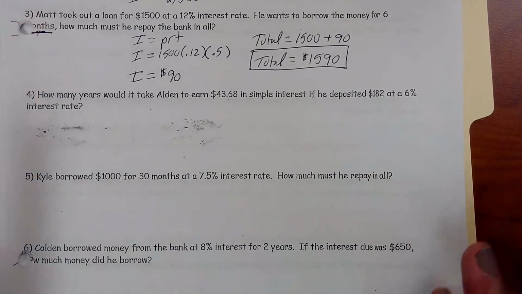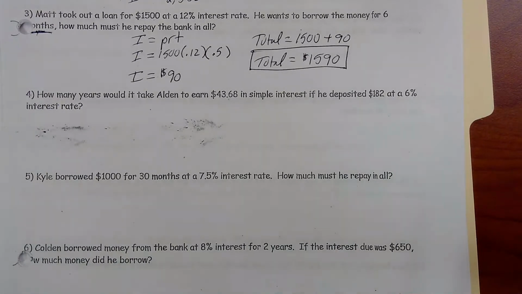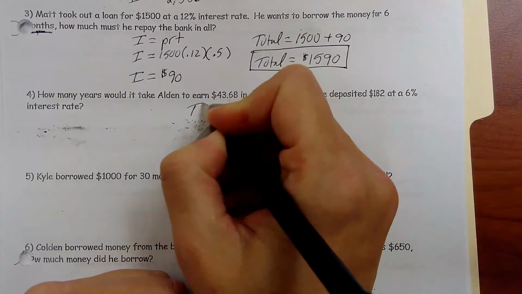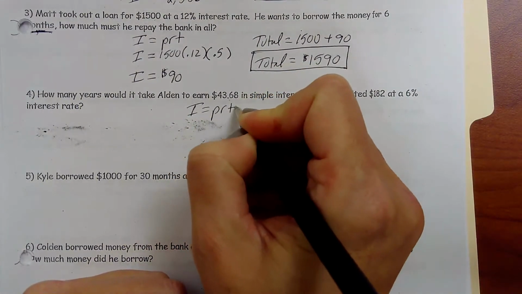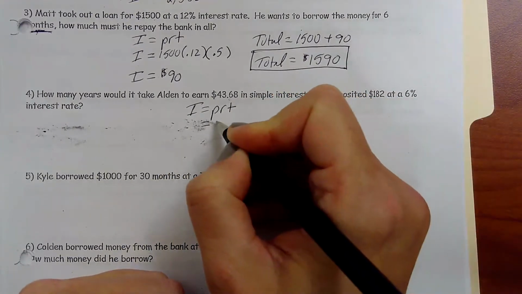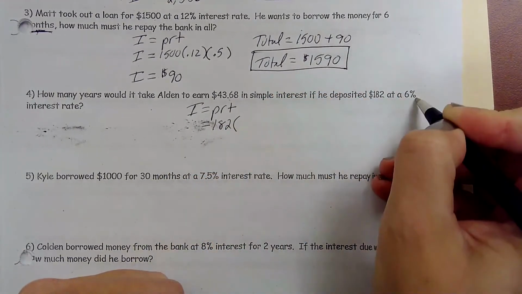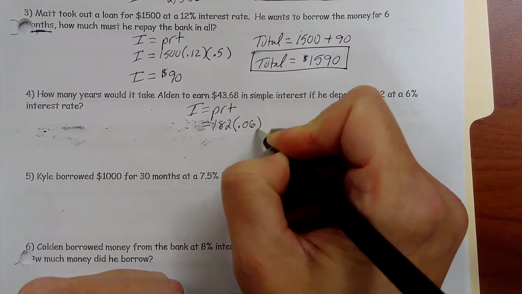All right, number 4 is a little different, so watch out here. Okay, number 4 says, how many years would it take Alden to earn $43.68 in simple interest if he deposited $182 at a 6% interest rate? Well, start with the formula, but this is going to be different. The principal is $182. The rate is 0.06.